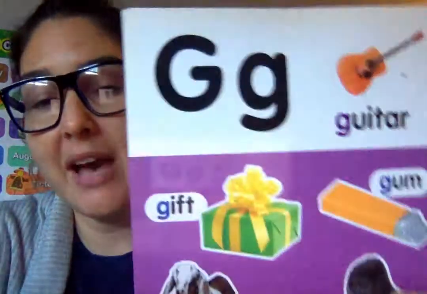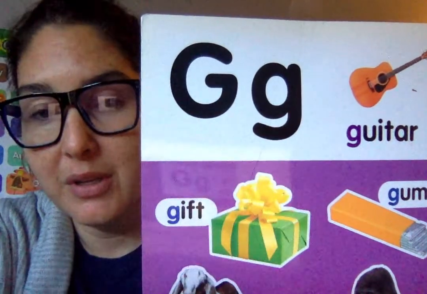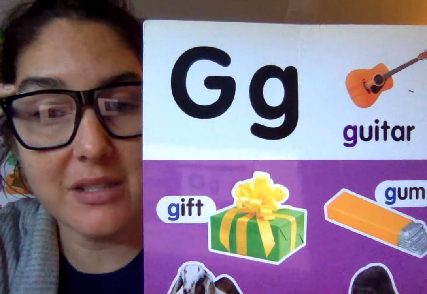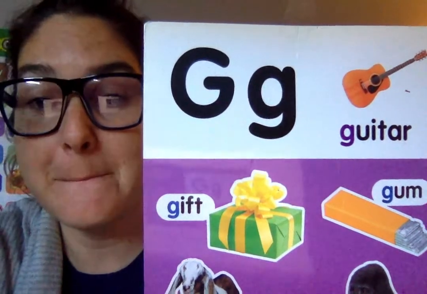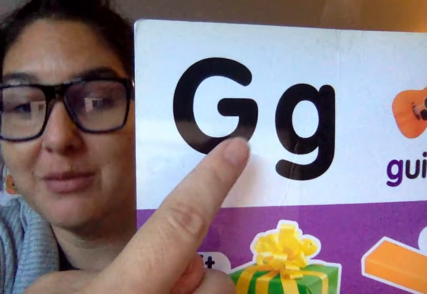All right, and look, we have 2 G's. 1, 2. Can you point to the big uppercase G? Where is the big G? That's right.